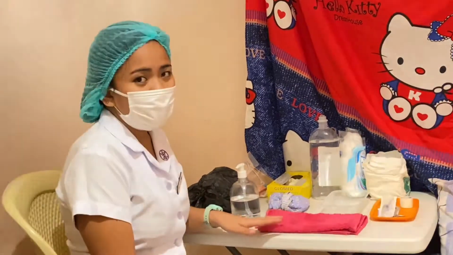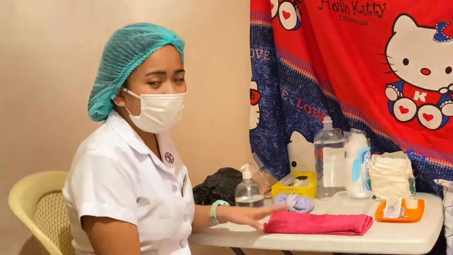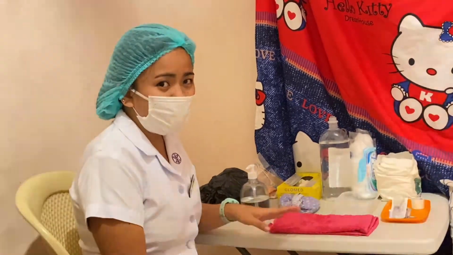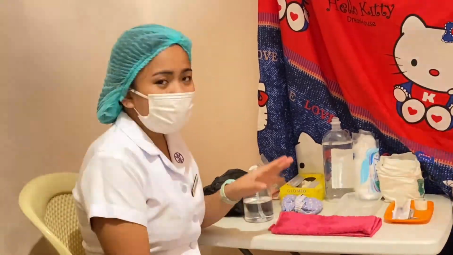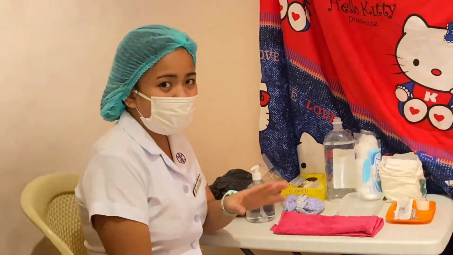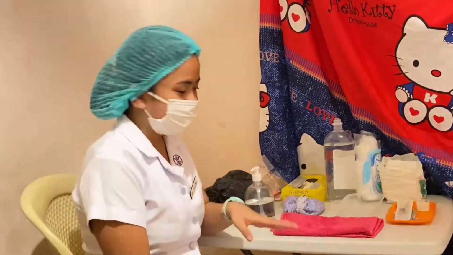Next is a waterproof underpad. If you don't have a waterproof underpad, you can make use of any cloth or any towel that will serve as the protector of the patient's bed from spillage.